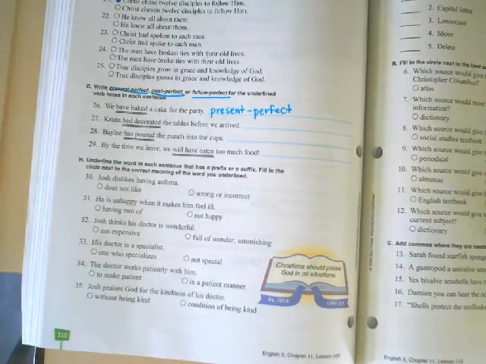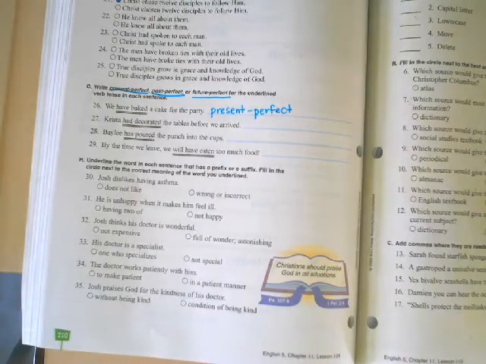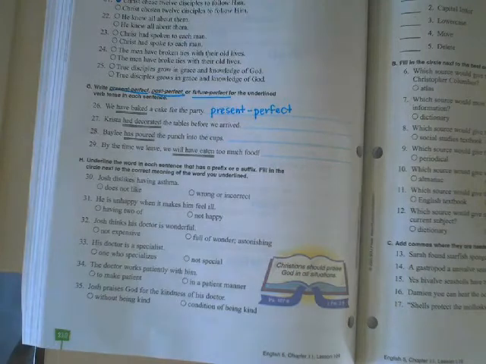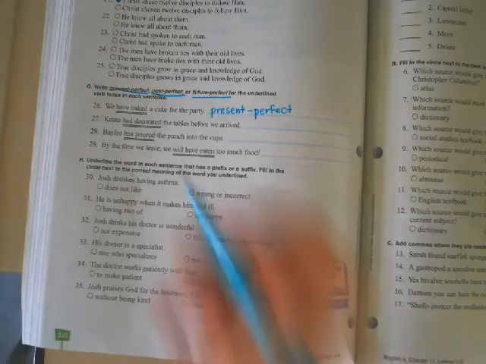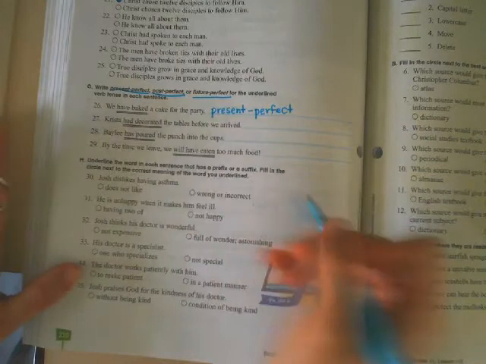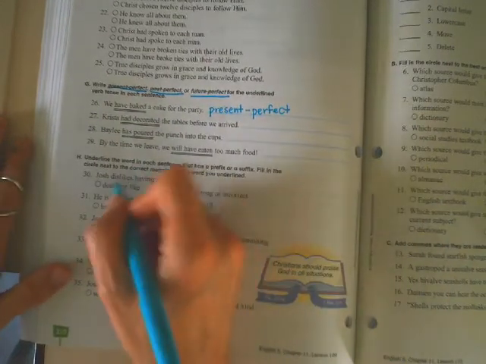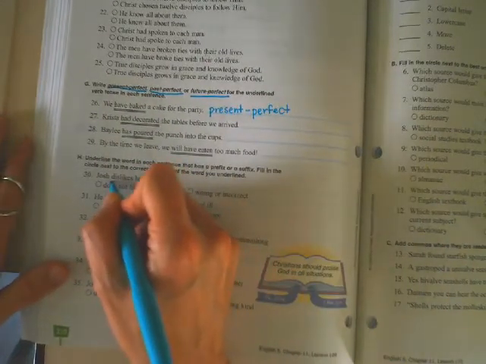All right, last section is section H. It says underline the word in each sentence that has a prefix or a suffix. Fill in the circle next to the correct meaning of the word you underlined. So number 30 says, Josh dislikes having asthma. So the verb with the prefix is dislikes.